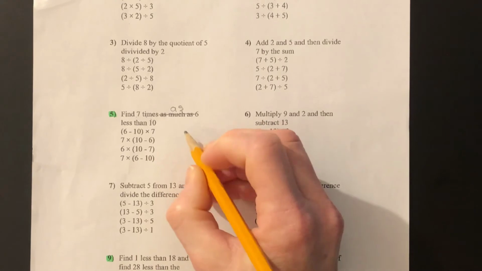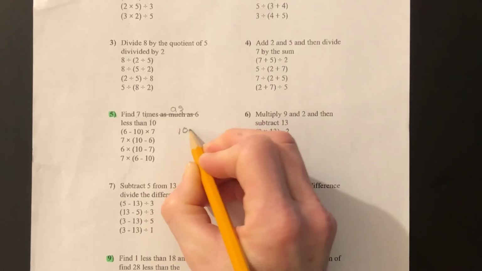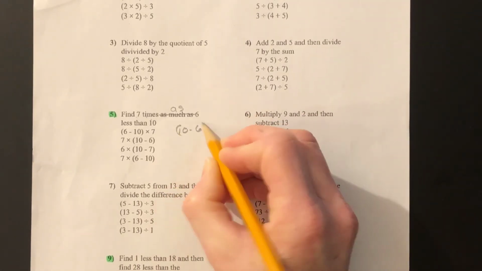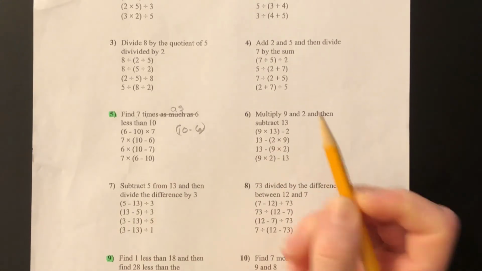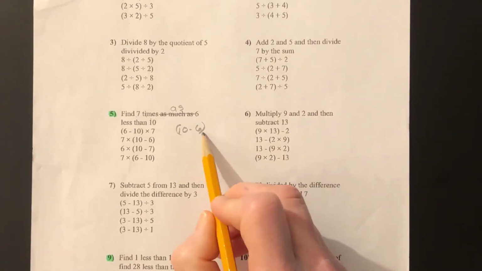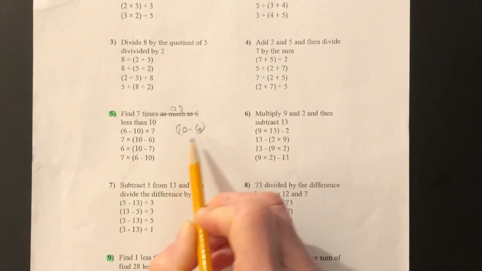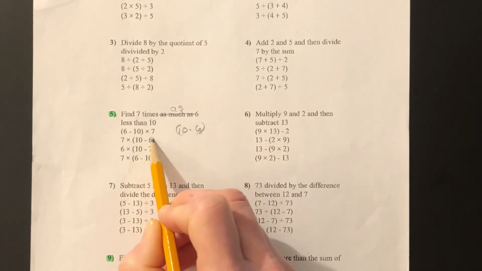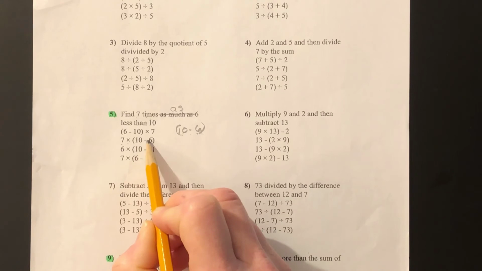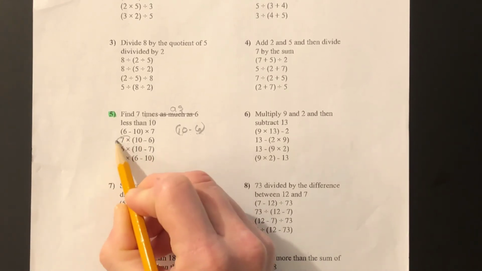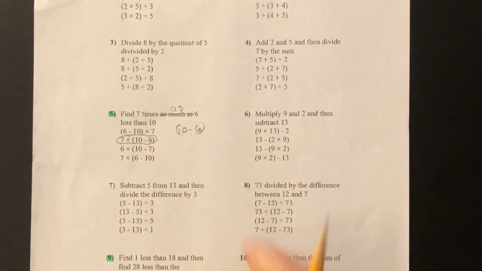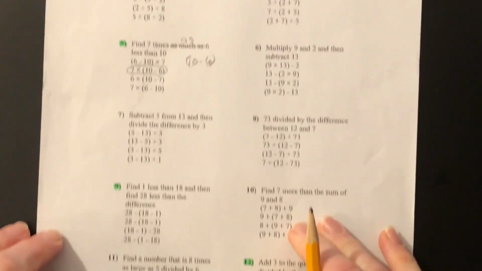So 6 less than 10. 6 less than 10. 7 times that. 6 less than 10, so it's going to be 10 minus 6. This is it right here. 7 times 6 less than 10. Just like that. Number 9.